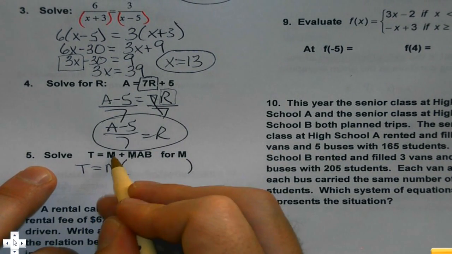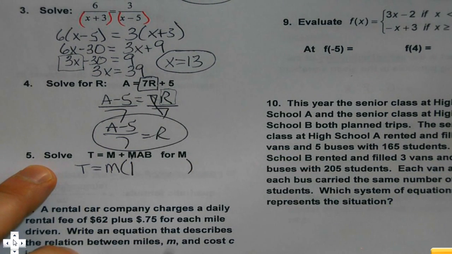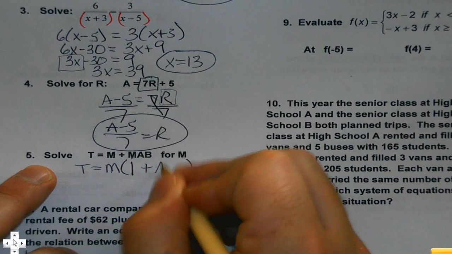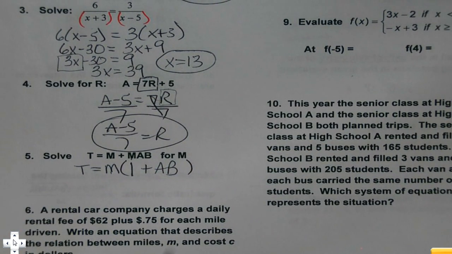So what do I multiply m by to get m? 1. What do I multiply m by to get MAB? Well, I already got the m, so I need the AB. And notice now I only have one m there. This is good because that's what I'm trying to solve for.